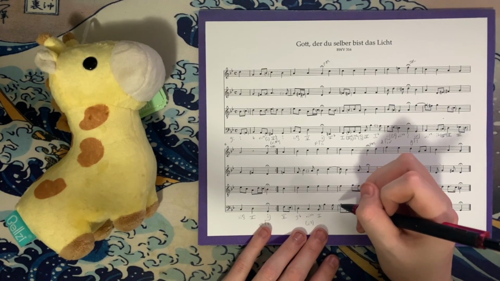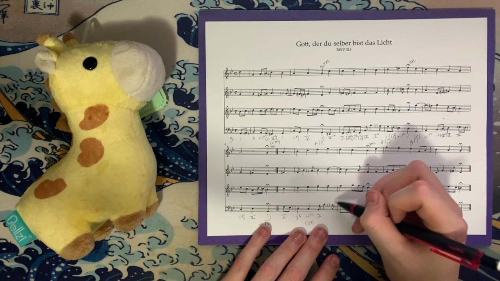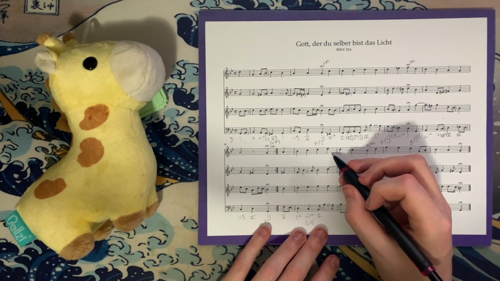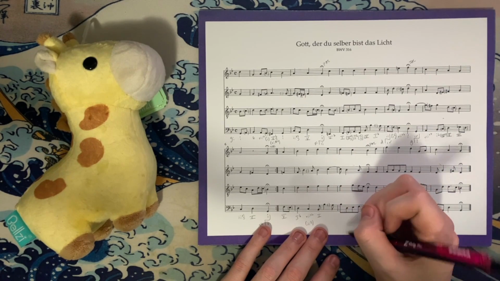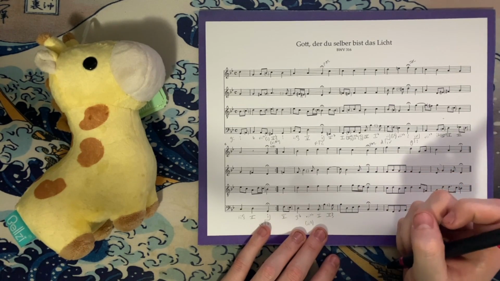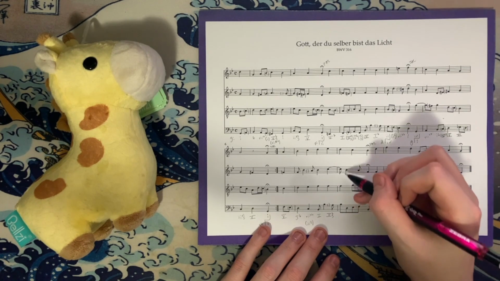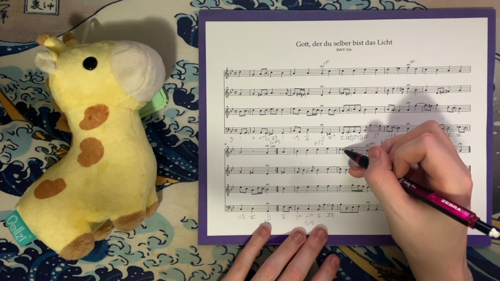B flat's a chord tone, so we don't need to mark it, but it does turn into a lower suspension here where we get A, F, C, and E flat, which is F7 over A, which is 5, 6, 5. Sorry, I read that a little quickly. It kind of tricked my brain. And then we get B flat, F, C, and D.